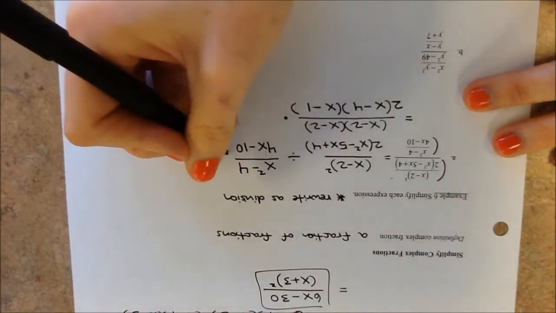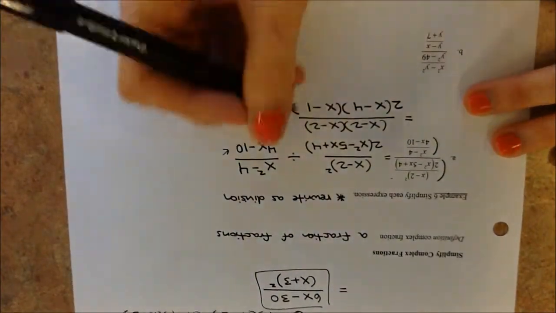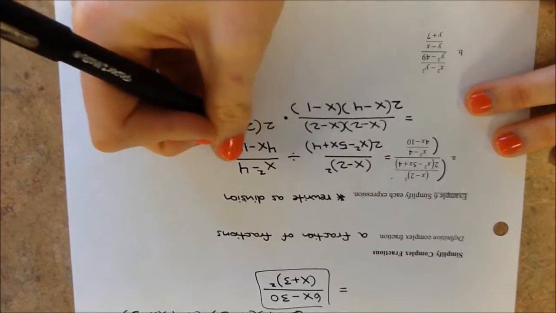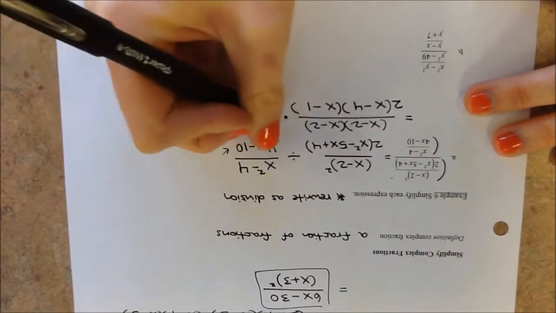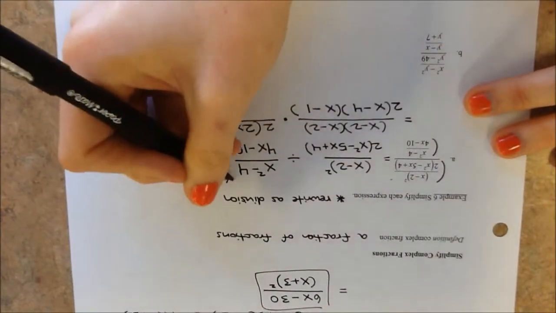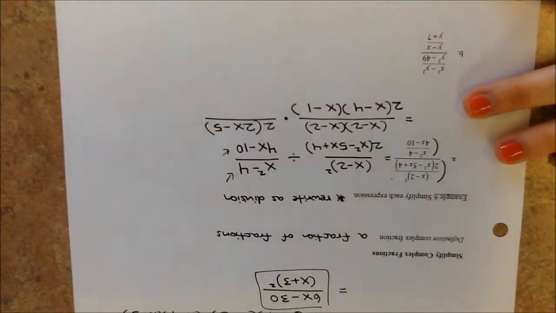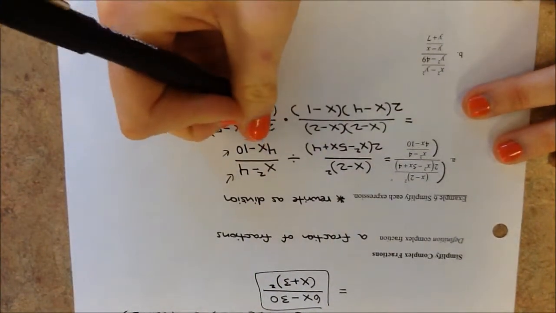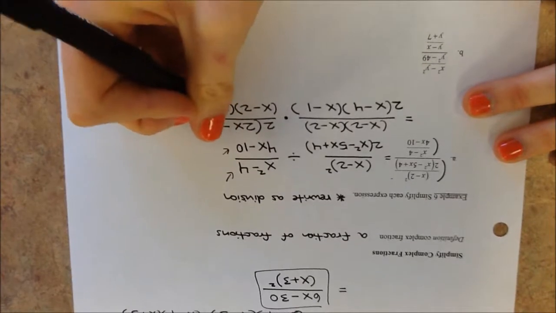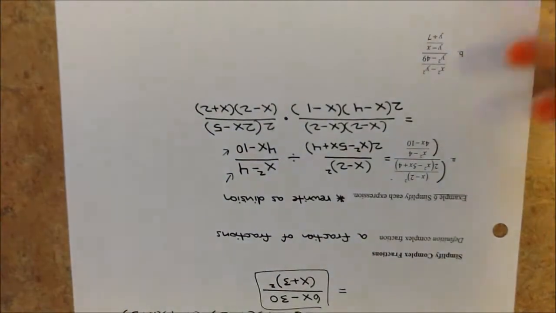So now this is my numerator. I can factor out a 2, and I have a (2x minus 5) in parentheses. And then this is my denominator, again, since I flipped it, and that's the difference of squares. It's (x minus 2)(x plus 2). Okay, so I write it out like that.